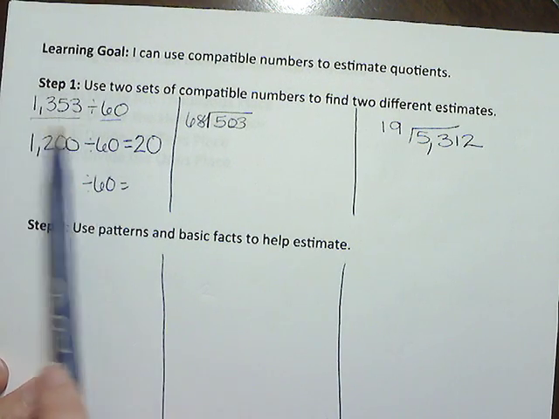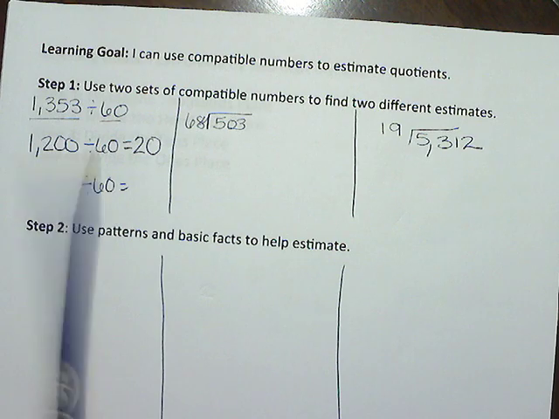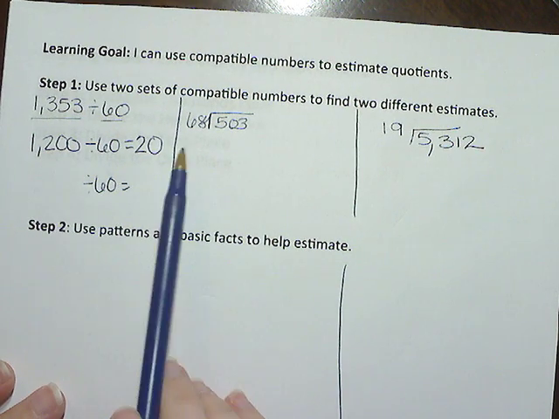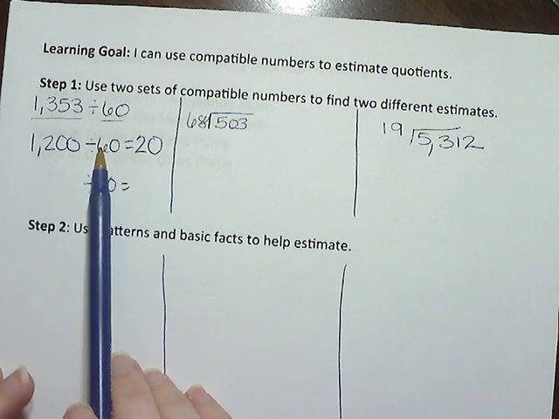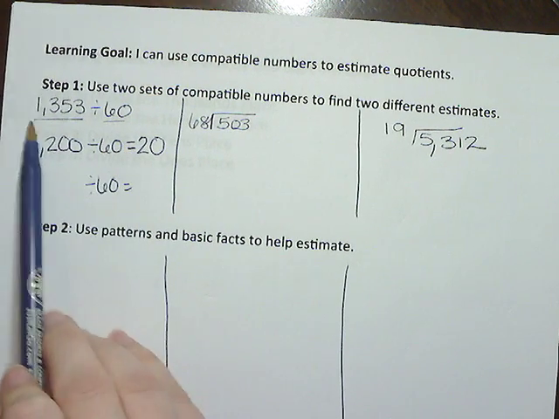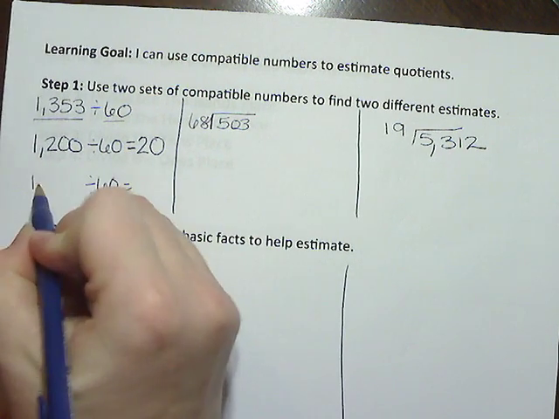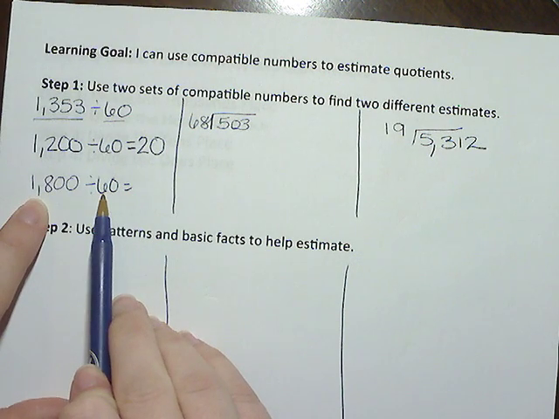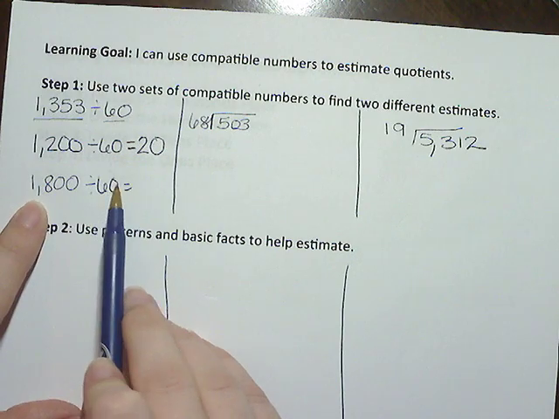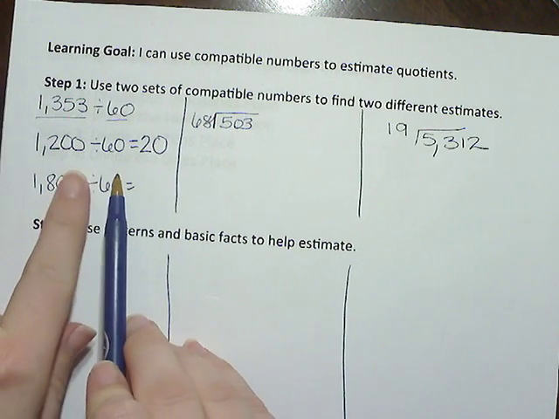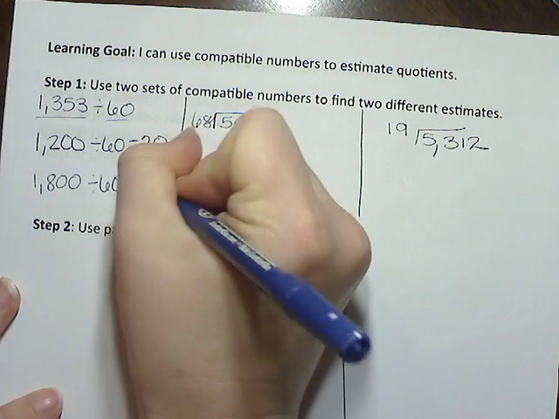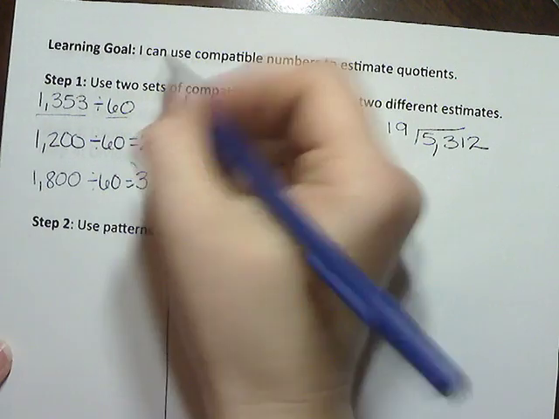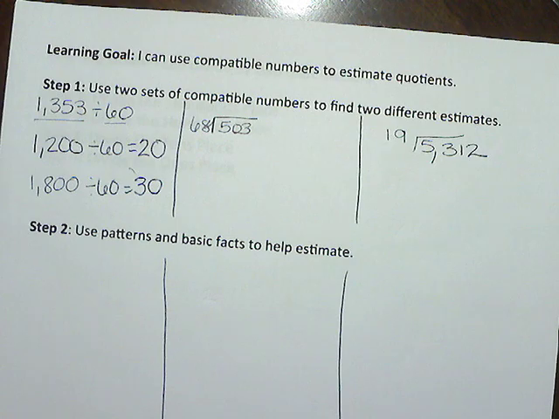Well, let's see if there's a number that's higher than my dividend that I could round it to. Well, I know that after 12, the next multiple for 6 would be 18. So I'm going to round my dividend up to 1,800 because 6 and 18 are compatible numbers. So I'm going to do mental math again, and I'm going to say, okay, 6 can go into 18 3 times. So that means 1,800 divided by 60 is 30.